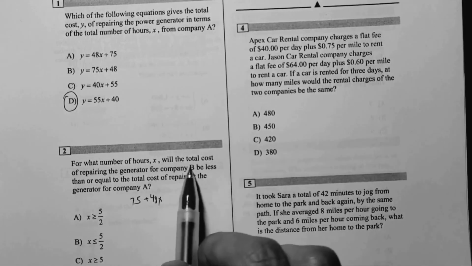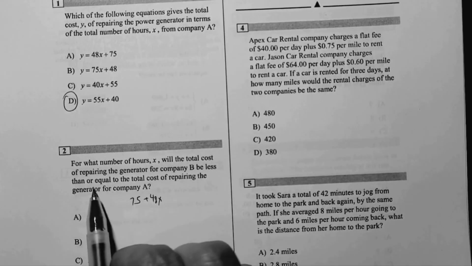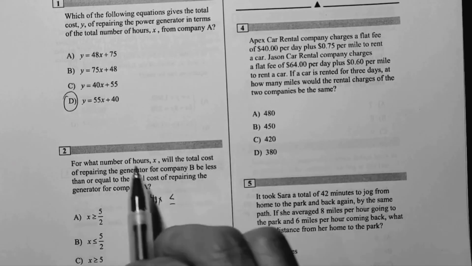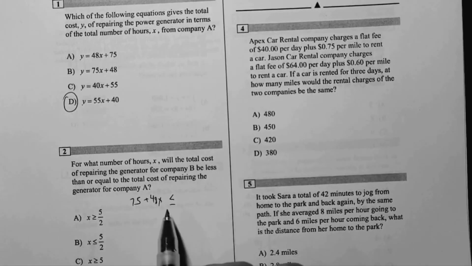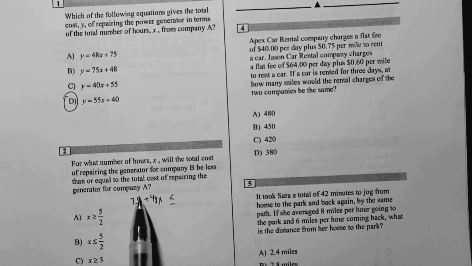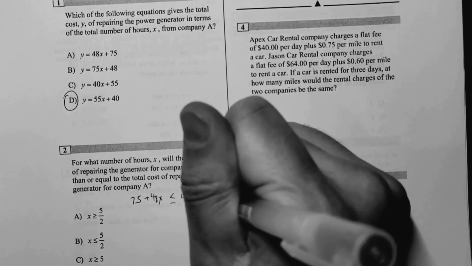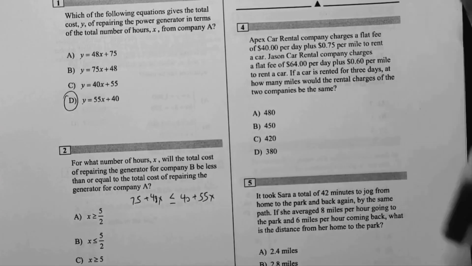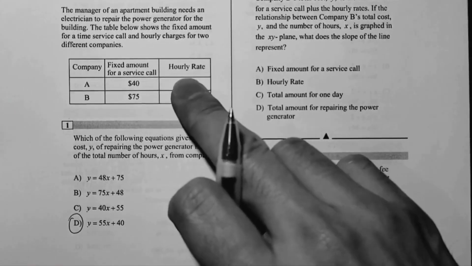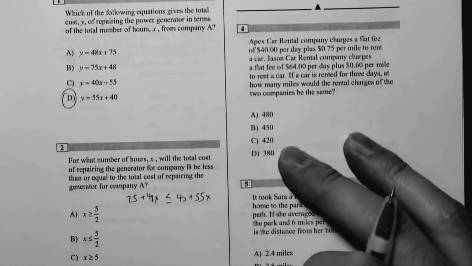Okay, will the total cost be less than or equal to, so follow that, translate that, less than or equal to the symbol. Total cost of repairing the generator for company A, so that's 40 plus 55x. Again, by this table, or we had that equation if we chose it correctly.